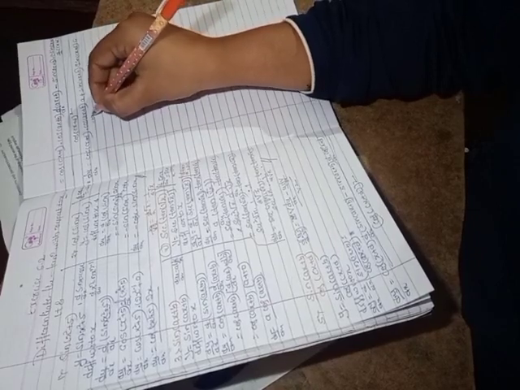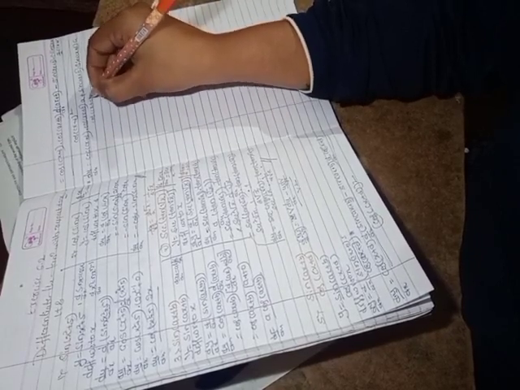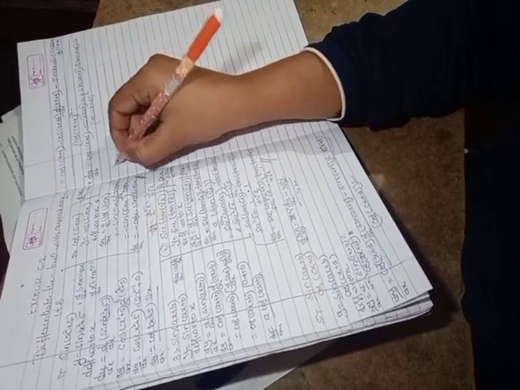Again cx plus d derivative is c, whole divided by cos of cx plus d whole square. So this is your answer.